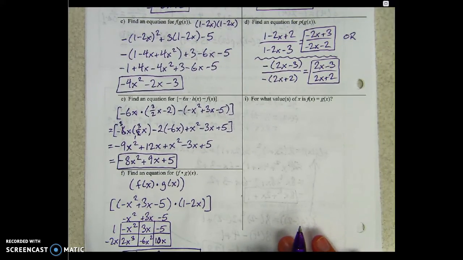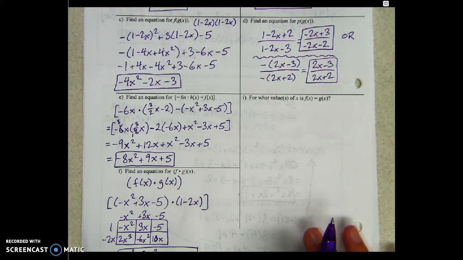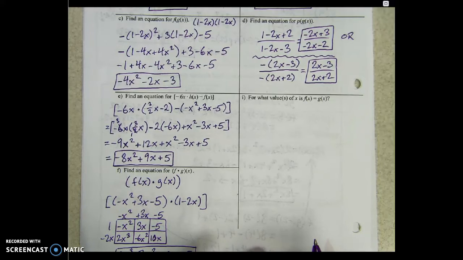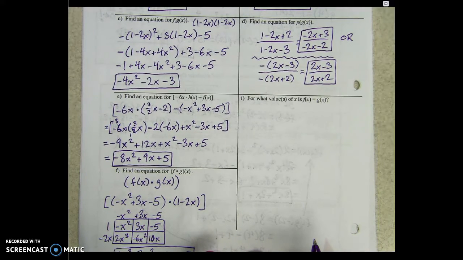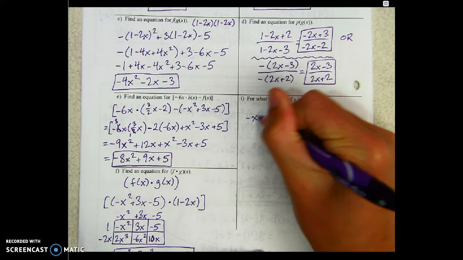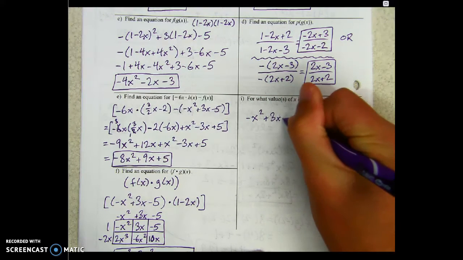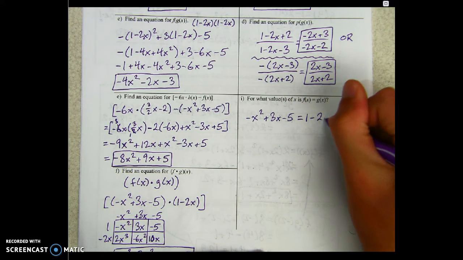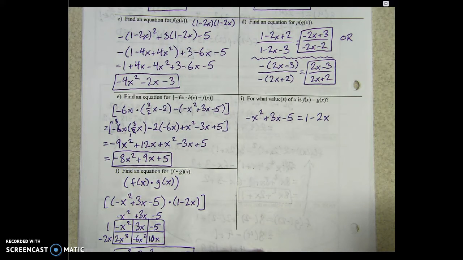Okay, so if you were looking for letter I, you had to come this far in the video. Or if you were just watching to see all of them, here it is. We're trying to find for what values of x, f is equal to g. So really all we have to do is set f equal to g. Okay, so we're using the same functions as we used for letter F. We're going to take negative x squared plus 3x minus 5 and set that equal to 1 minus 2x. And that will tell us at what values of x the two functions are equal to one another.